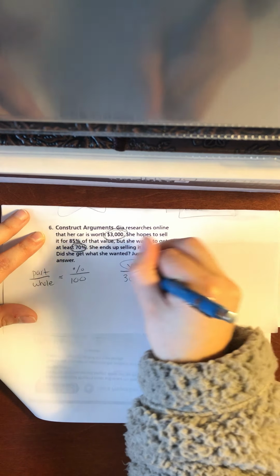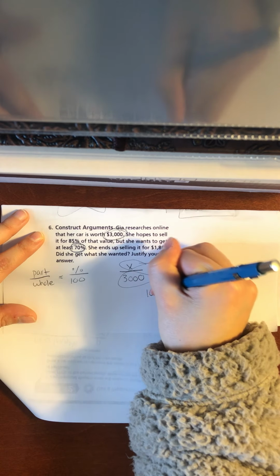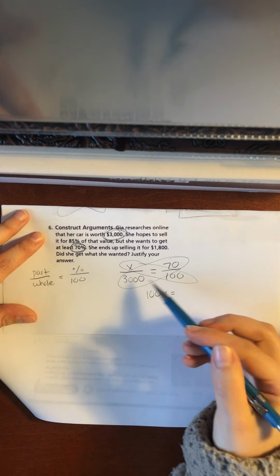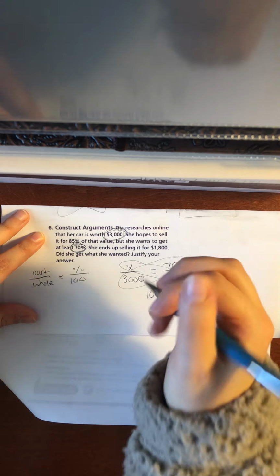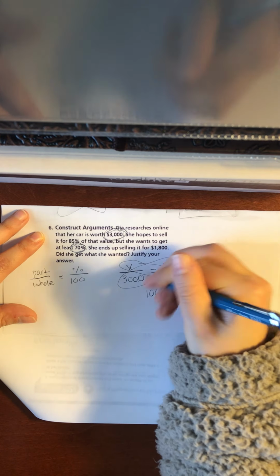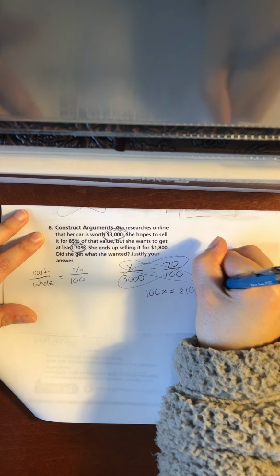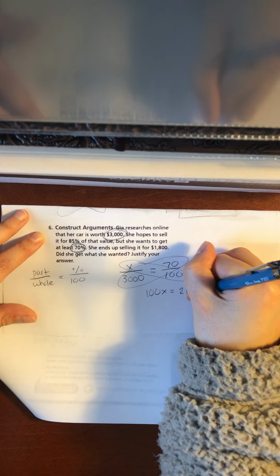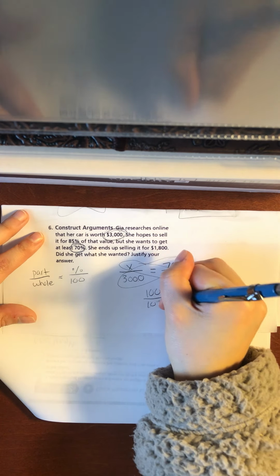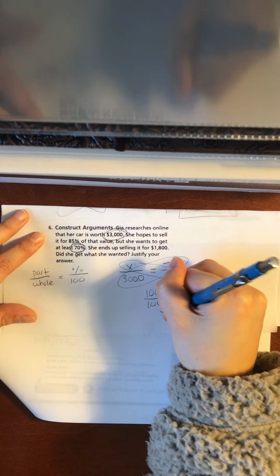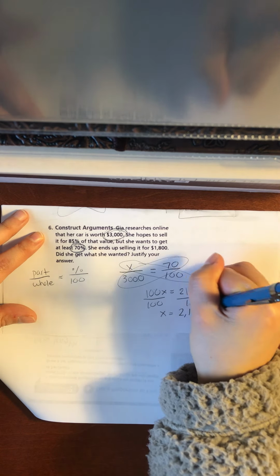We're going to multiply. 100 times X is 100X. 3,000 times 70 is, let's see, 3 times 7 is 21, 1, 2, 3, 4 zeros. So 210,000. We're going to divide by 100, divide by 100. X equals 210,000 divided by 100 is 2,100.